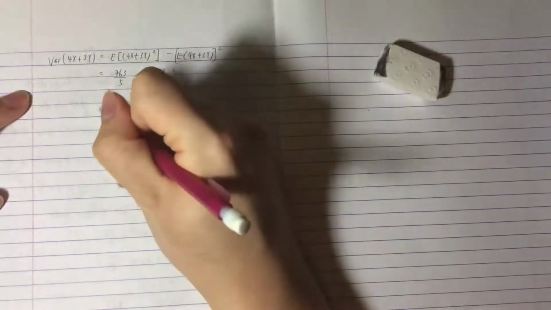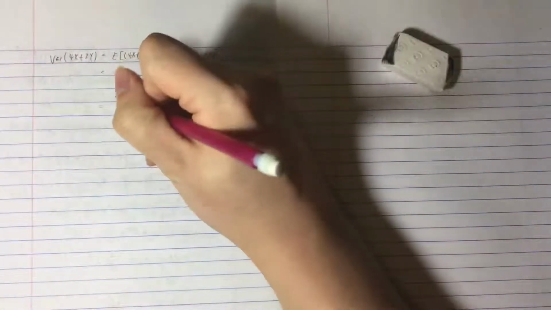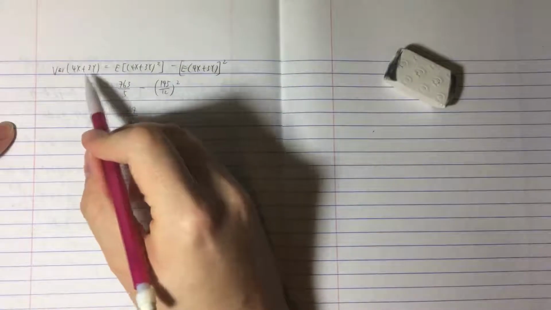Here I use my calculator. The answer is 4747 over 720. That's the variance of 4x plus 3y.